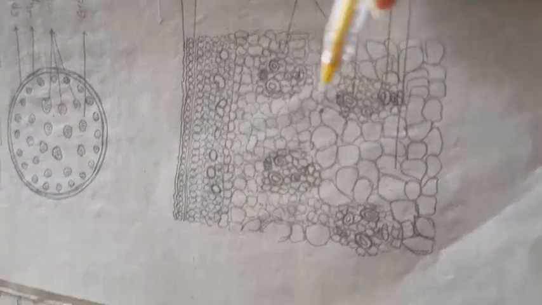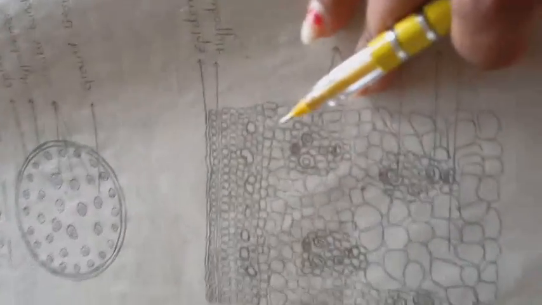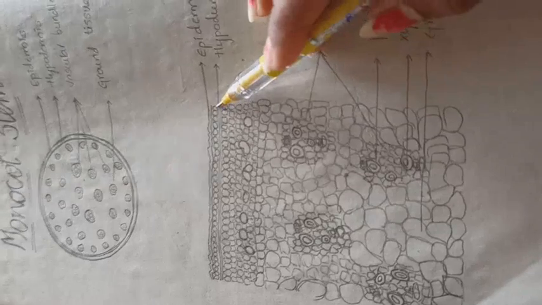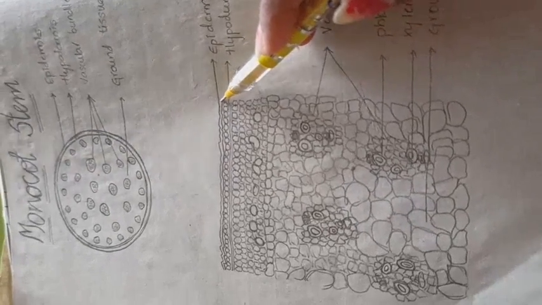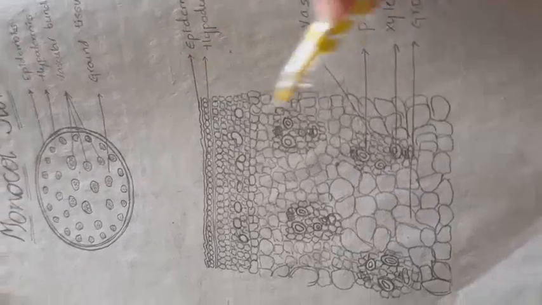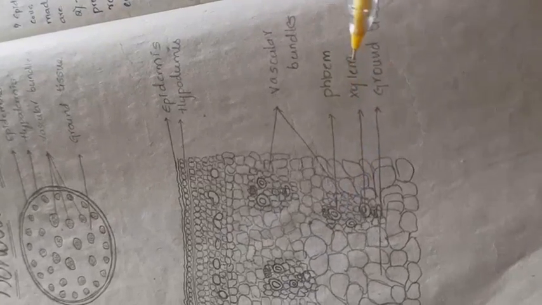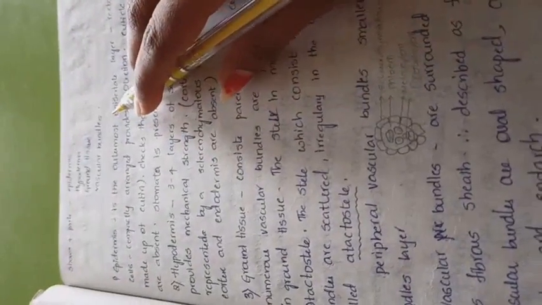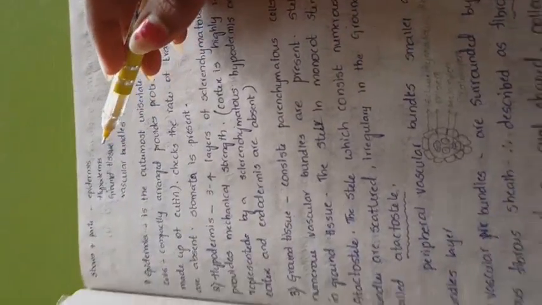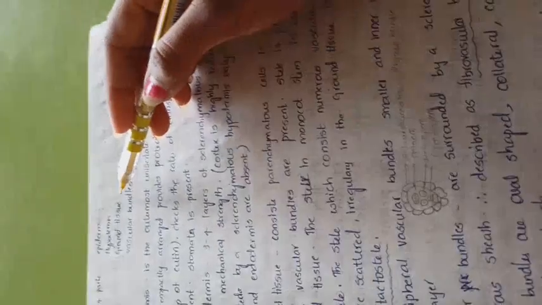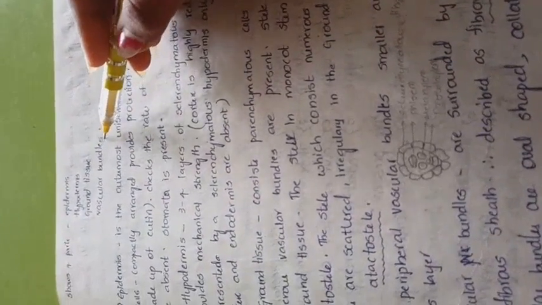And next if we move on to the monocot stem transverse section, it appears in this way. See, these are epidermal cells, okay, and there will be an outer cuticle layer, hypodermis. These are the vascular bundles. In the vascular bundles there is phloem and xylem, and there will be ground tissue. And if you see the arrangement, the monocot stem shows an epidermis layer, hypodermis, ground tissue, as well as the vascular bundles.